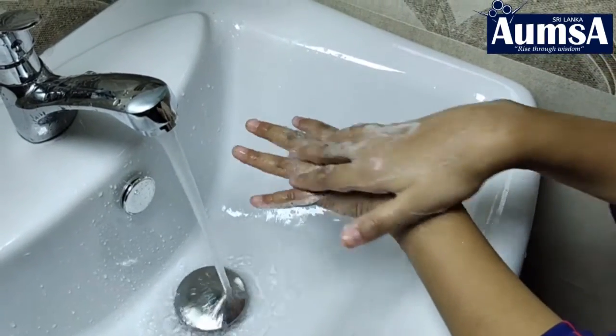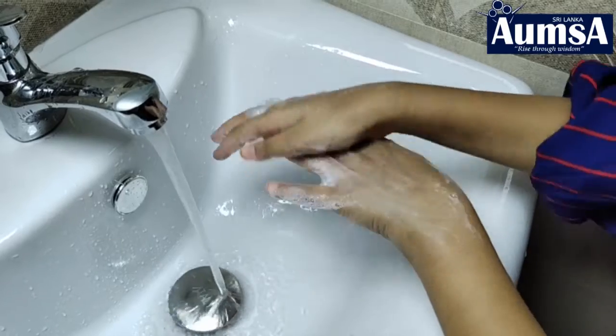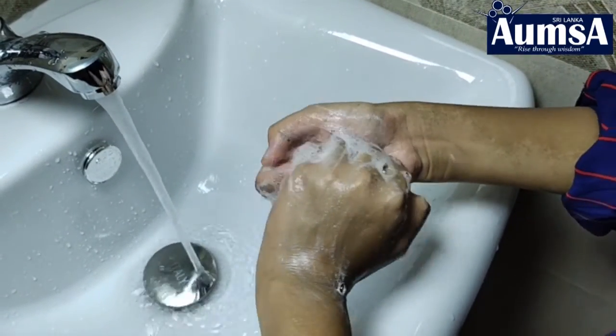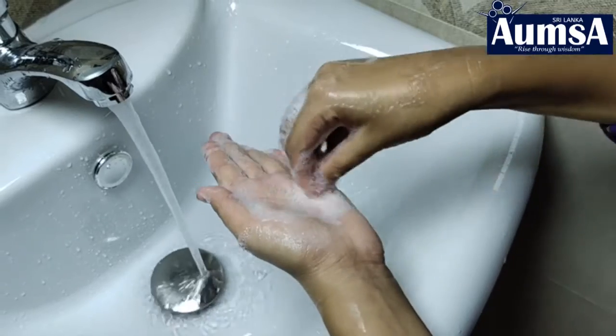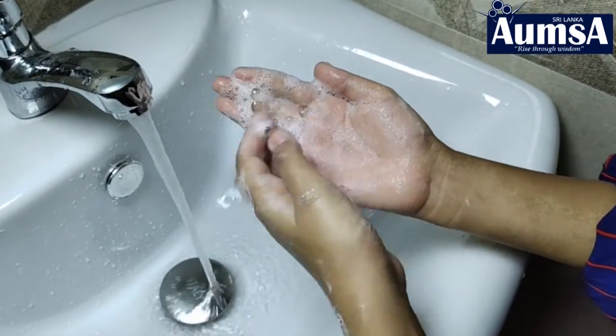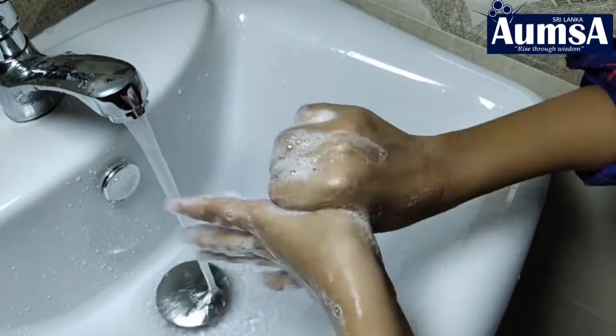If soap and water are not available, use an alcohol-based hand sanitizer that contains at least 60% alcohol. Alcohol disrupts the hydrophobic interactions, effectively dissolving the lipid membranes.